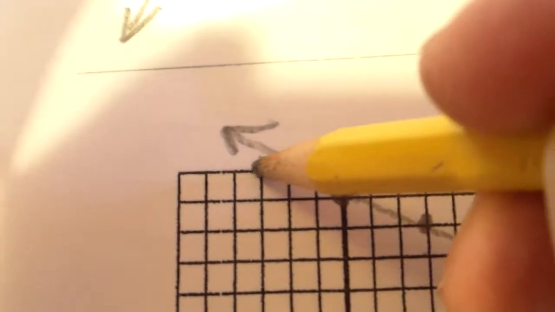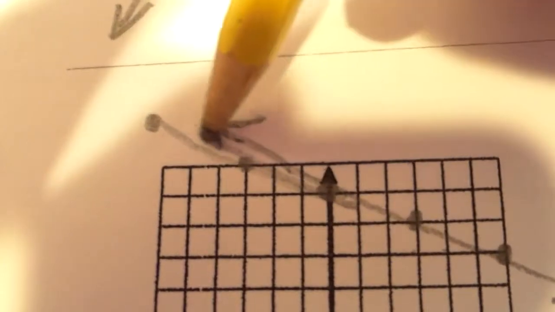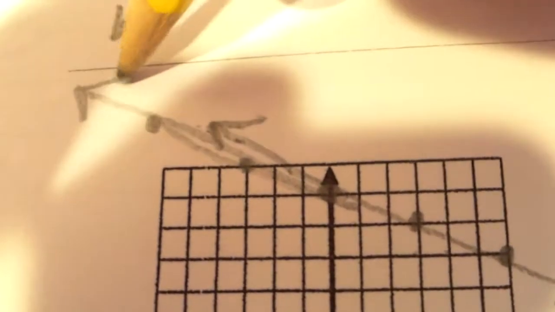I'm going to run out of room, but if I go up 1 and back 1, 2, 3, up 1 and back 1, 2, 3, isn't that still going to be on the same straight line? My first line wasn't drawn very straight, but I believe it is. Pretty sweet, eh?